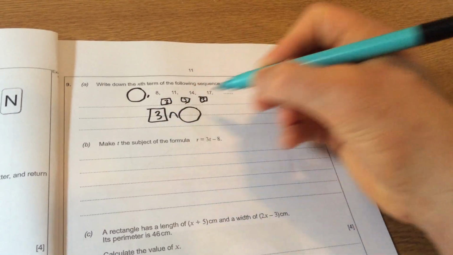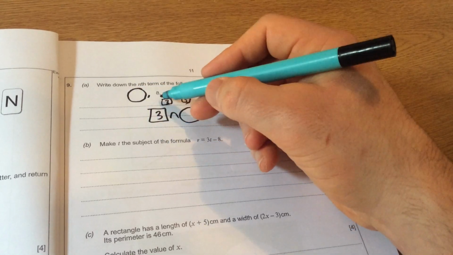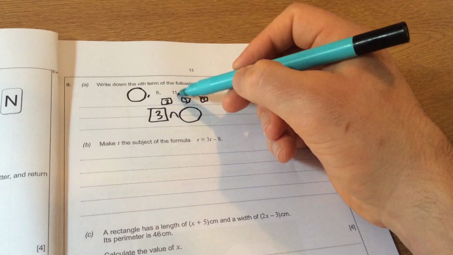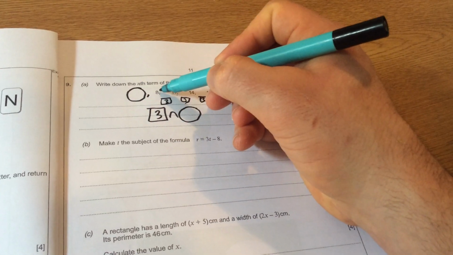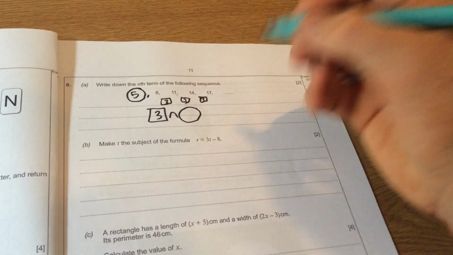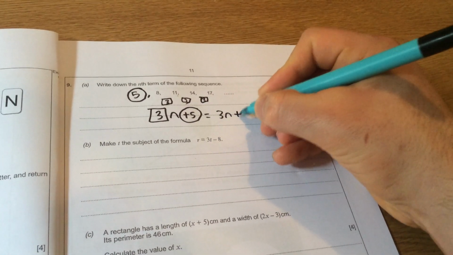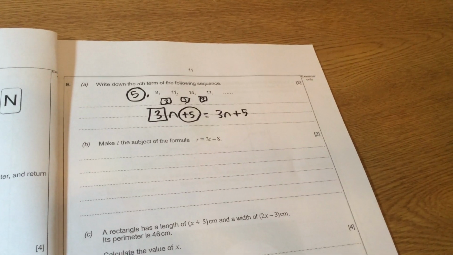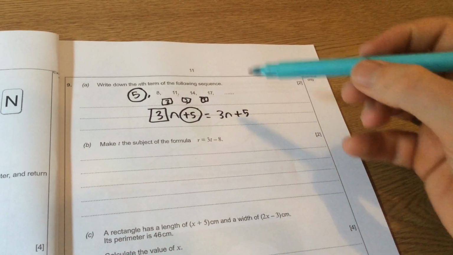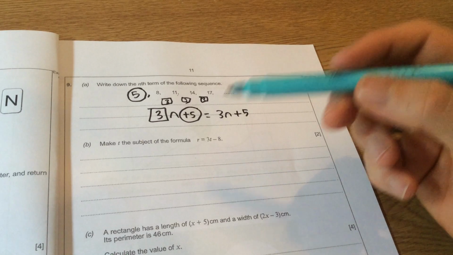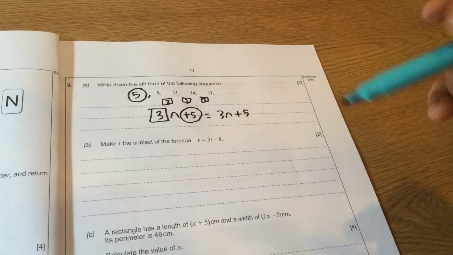So it's going to be 3n, and then whatever comes on the end is whatever comes before your first number. If it's going up in 3s, that number by there, because that's 8, if you go down in 3, it's going to be 5. So it's 3n plus 5. So your answer is 3n and a plus 5 on the end. That's the nth term, okay? It's not carrying the sequence on. These dots are there to confuse you and tell you the sequence is carrying on.